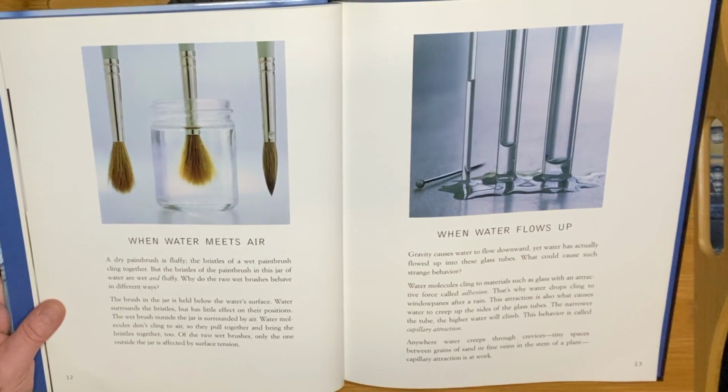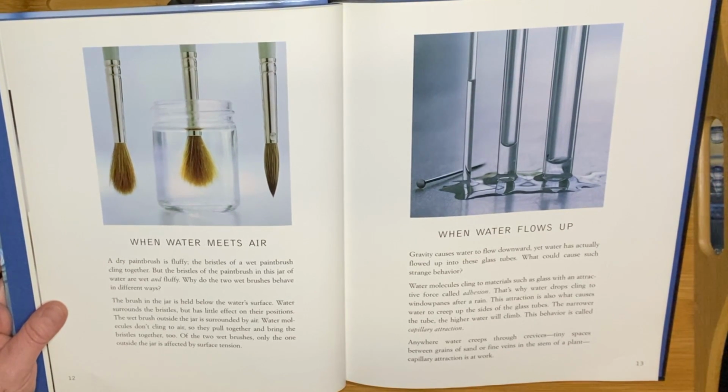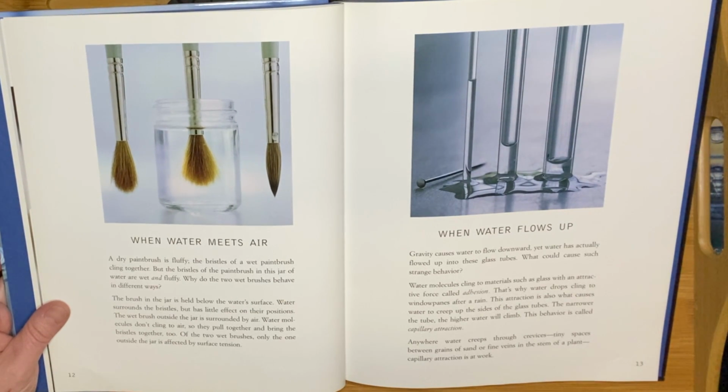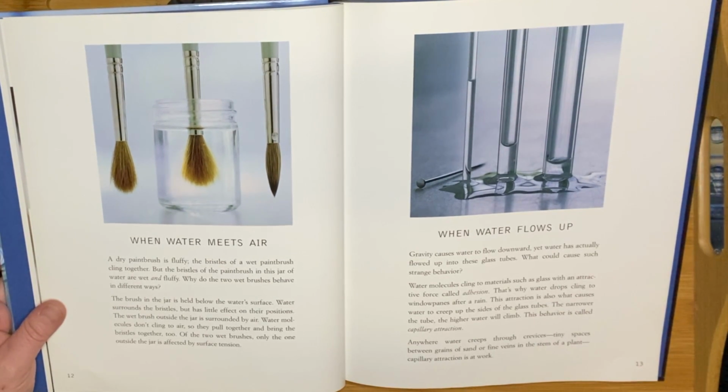The brush in the jar is held below the water's surface. Water surrounds the bristles, but has little effect on their positions. The wet brush outside the jar is surrounded by air. Water molecules don't cling to air, so they pull together and bring the bristles together too. Of the two wet brushes, only the one outside the jar is affected by surface tension.